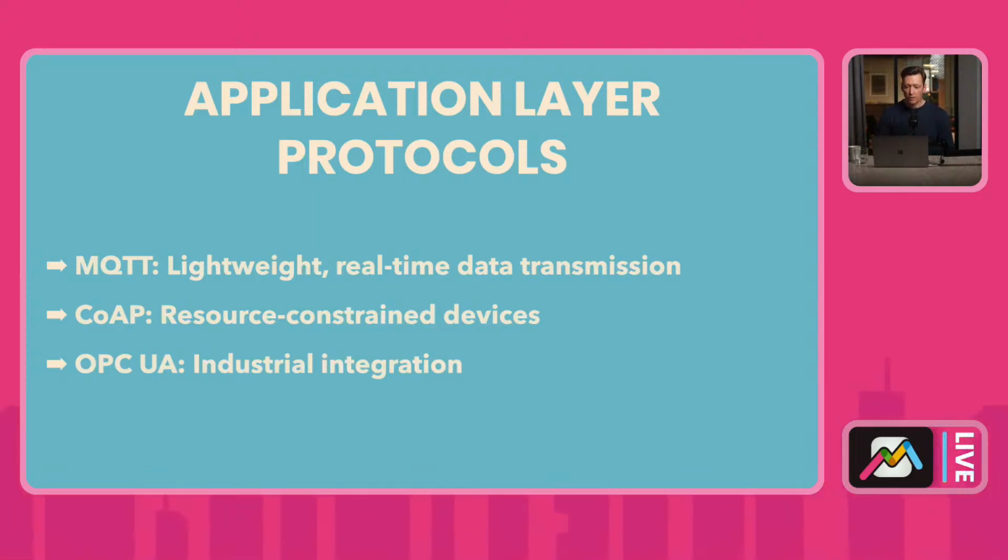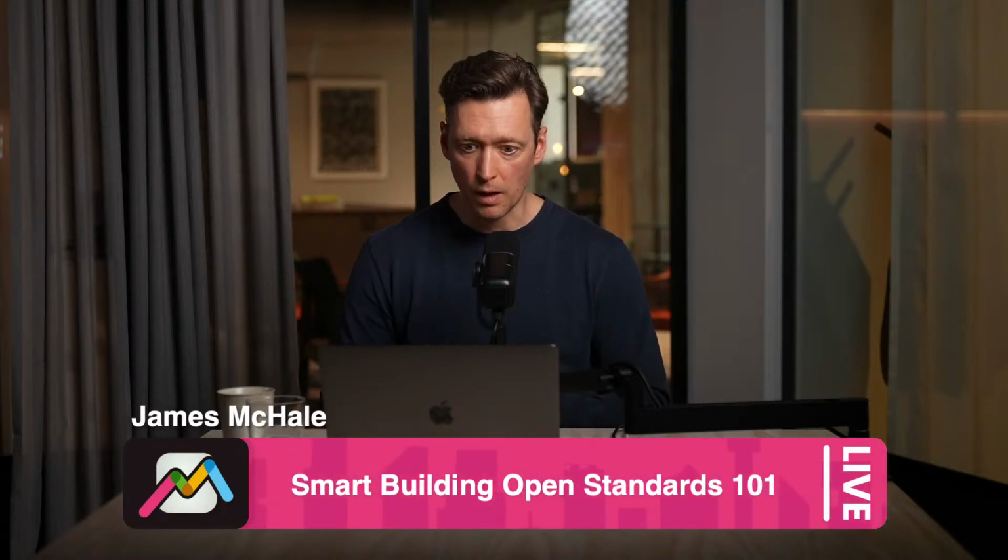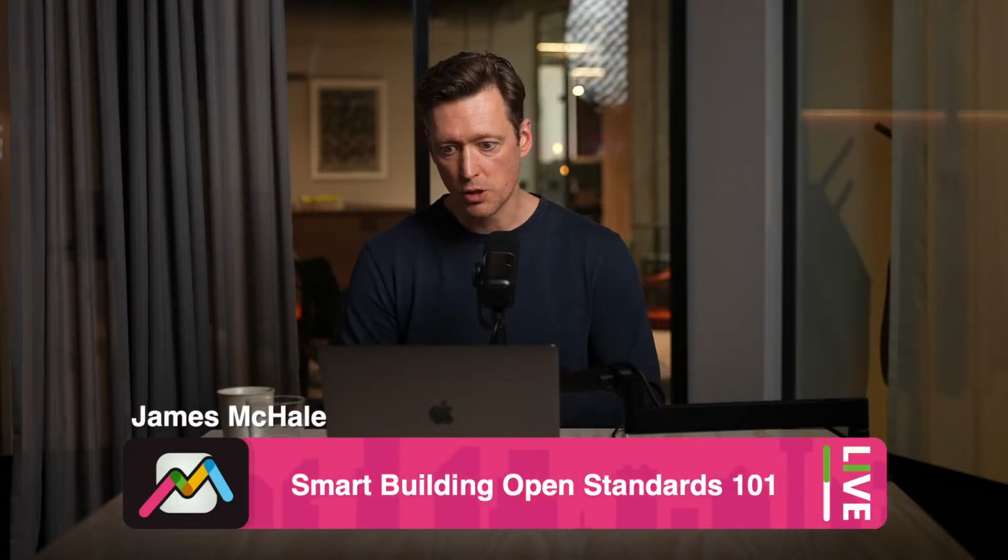Then there's something called CoAP, which is essentially a lightweight version of HTTP, which is optimized for IoT. And finally, OPC UA, or Unified Architecture. So this is really interesting, and we did a podcast. If you want to go and look on our Smart Building series channel with Brahm about Unified Architecture.